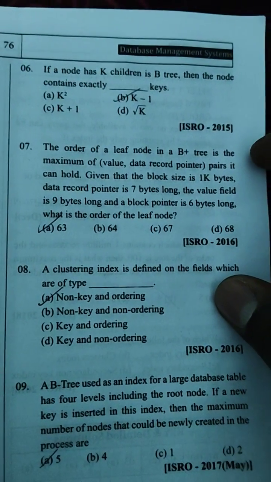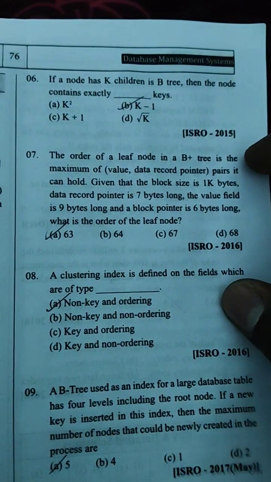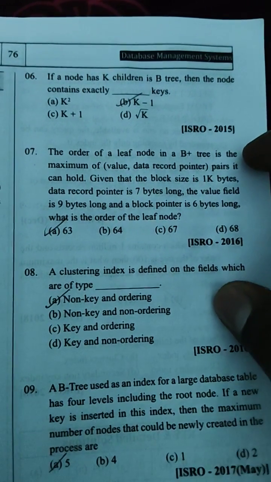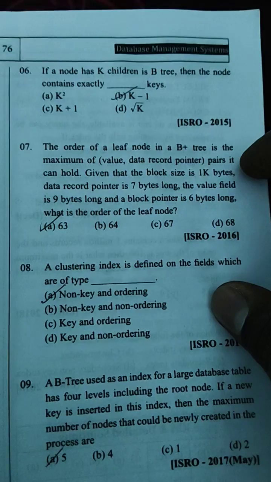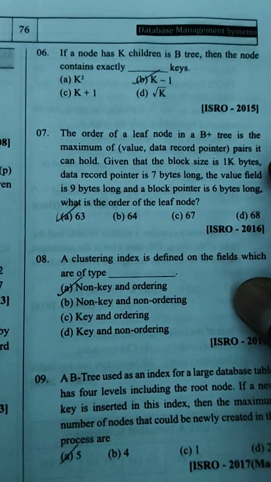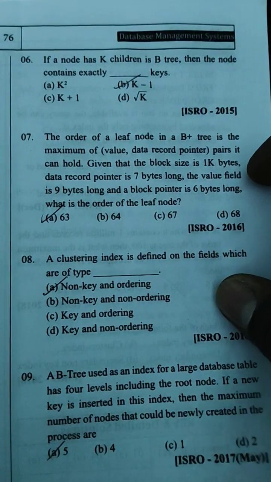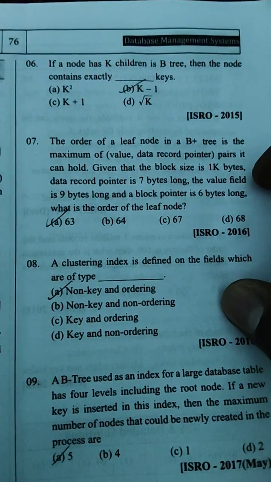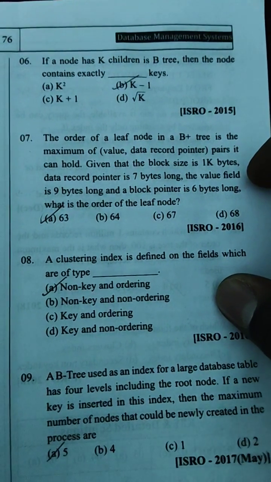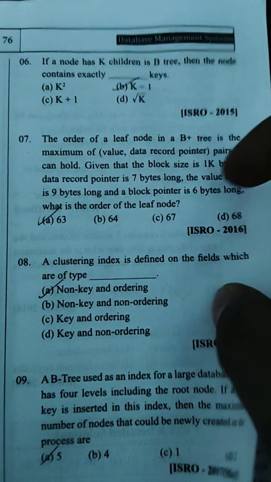The order of a leaf node in a B+ tree is the maximum number of (value, data record pointer) pairs it can hold, given that the block size is 1K bytes. The record pointer is 7 bytes long, the value field is 9 bytes long, and a block pointer is 6 bytes long. What is the order of the leaf node? 63.